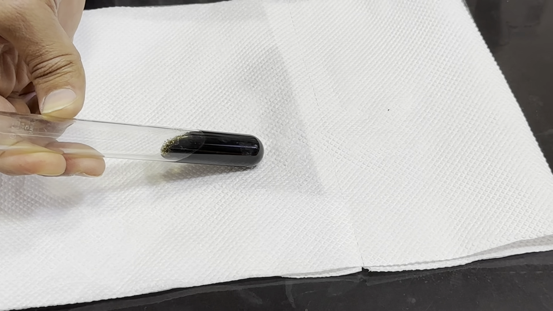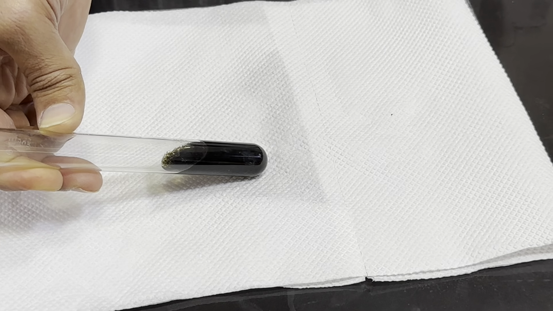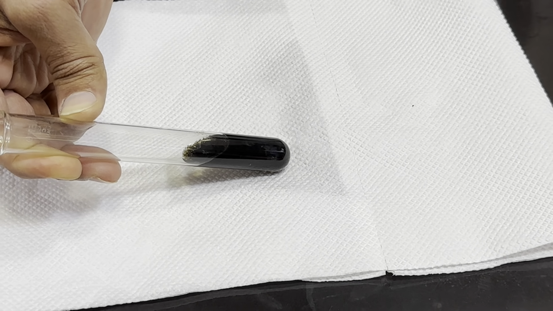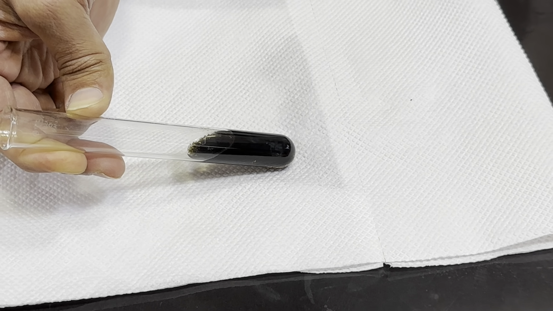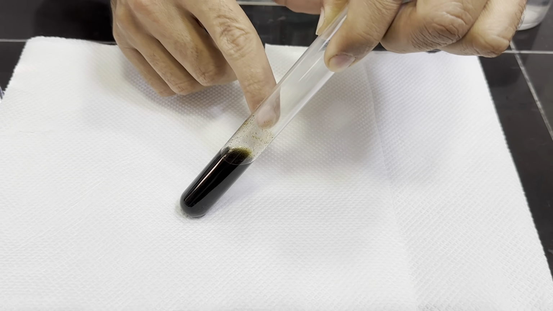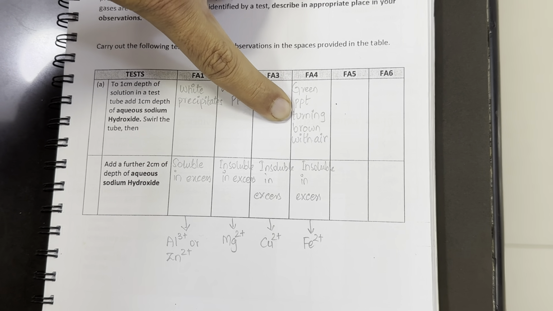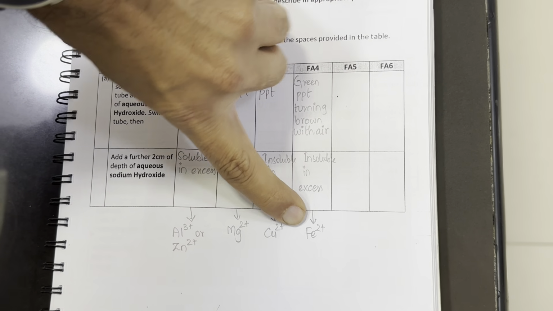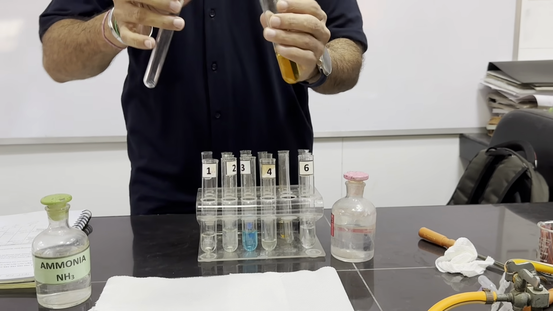Slowly the green precipitate from the top will turn brown on contact with air, since iron 2 gets oxidized in contact with air. So we will wait a few seconds and we will see the color at the top of the precipitates turn brown. Now we can see from the top the precipitates started turning brown. So in Fa4, the green precipitates turning brown with air and insoluble in excess show that it contains Fe2+.